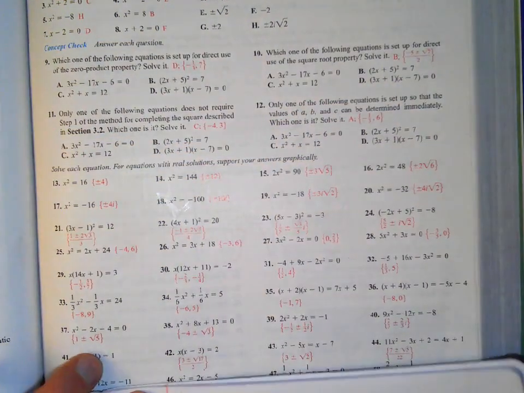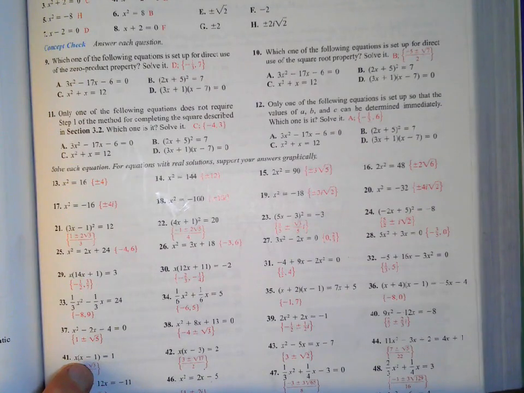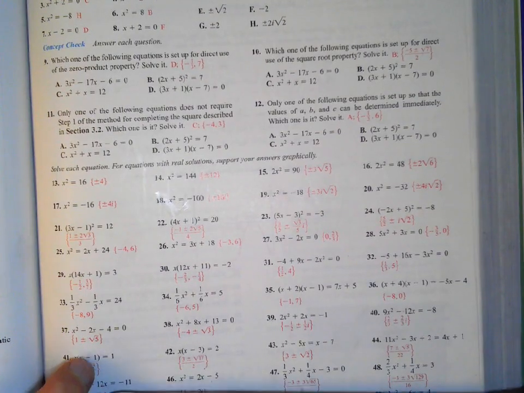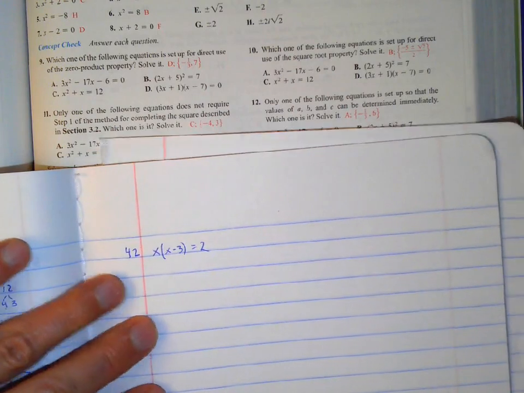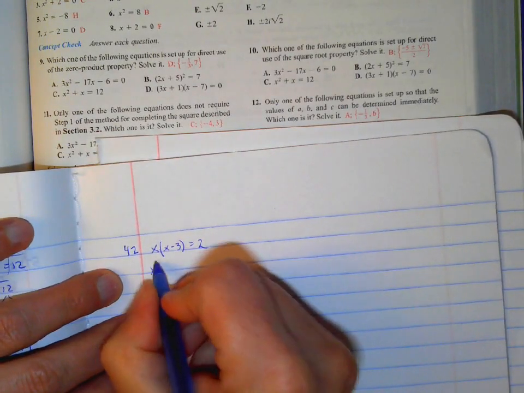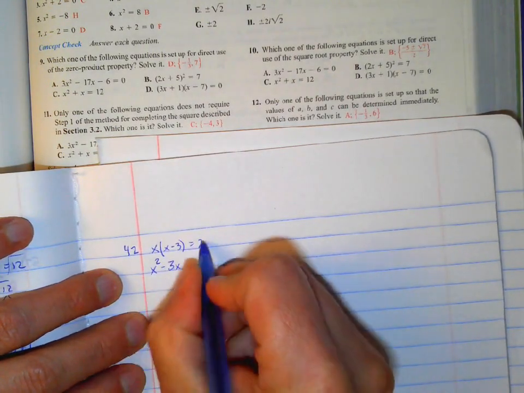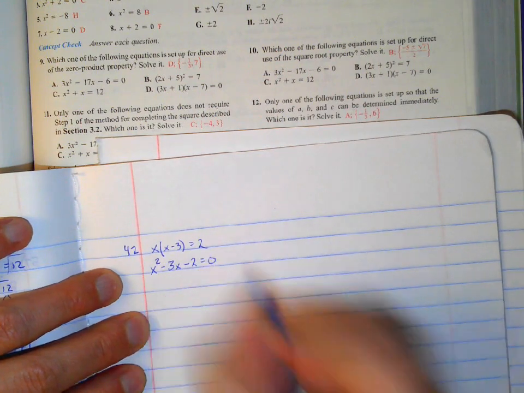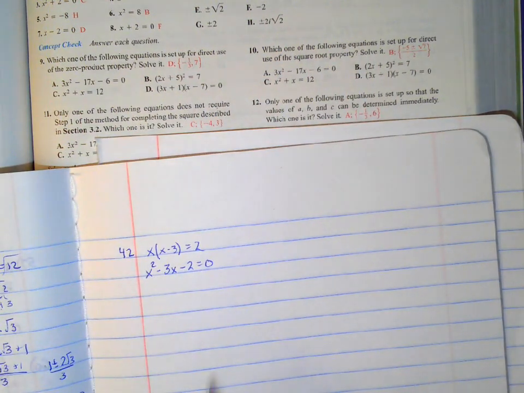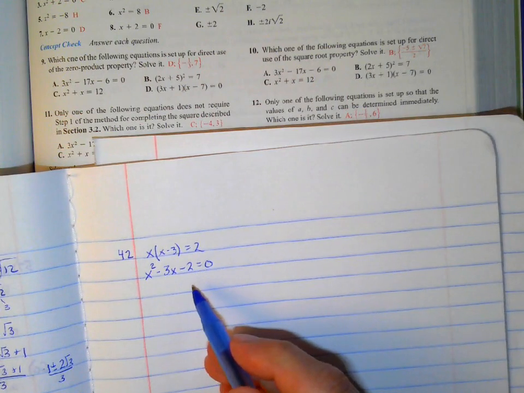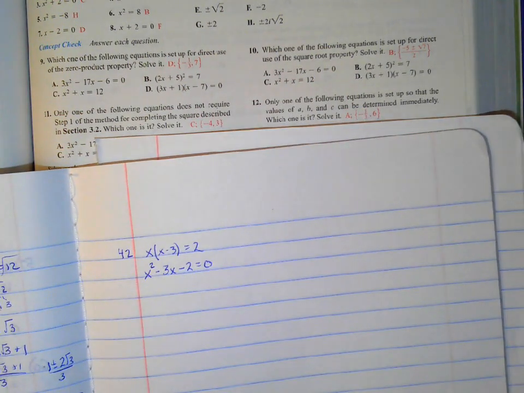Okay, number 42. Okay, so for this one right here, first distribute it through. X squared minus 3x, get it equal to 0, minus 2 equals 0. So if I try and factor, negative 2 and 1 doesn't give me the 3. Okay, so with this one, I would either use quadratic formula or completing the square.